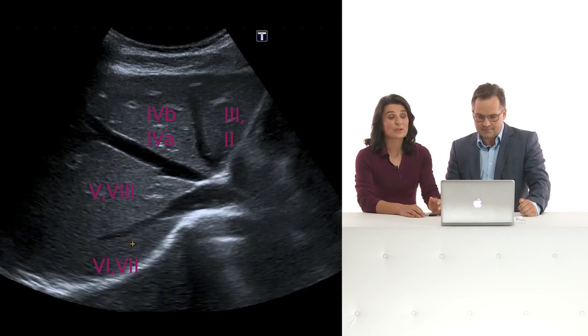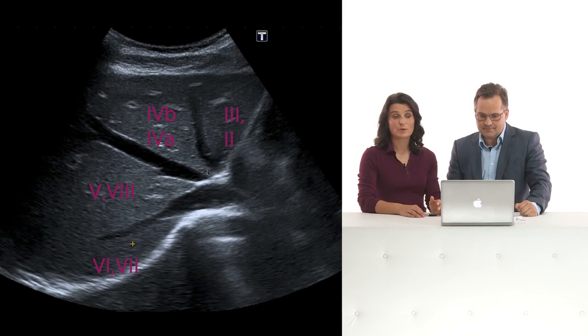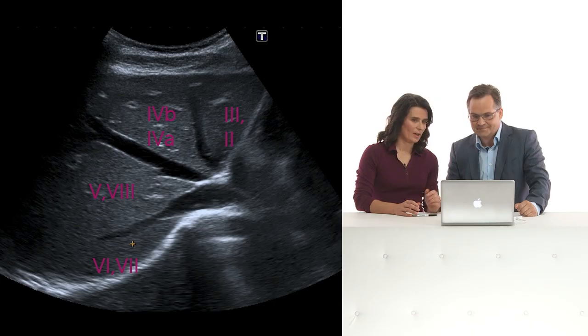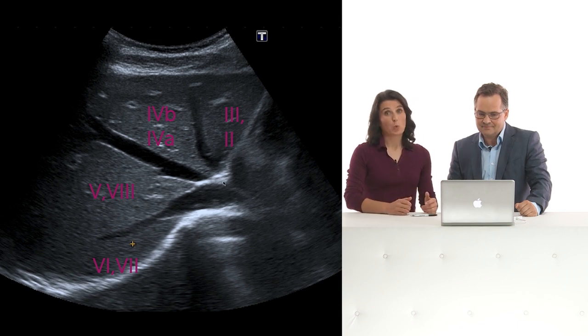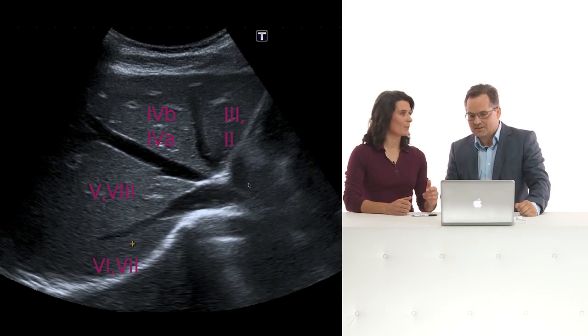So now we can count the segments of the left liver lobe first. We got segment 2 and 3, segment 4A and B, and additionally segment 1, which is quite near the IVC. And the segments 2 and 3 are situated left of the left liver vein. So near to the heart over here. Segment 4, 4A and B, is situated between the middle and the left hepatic vein. And segment 1 is situated adjacent to the IVC. But we can't see it in this picture.